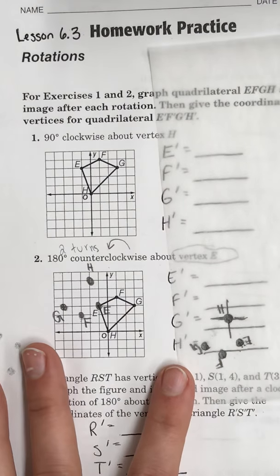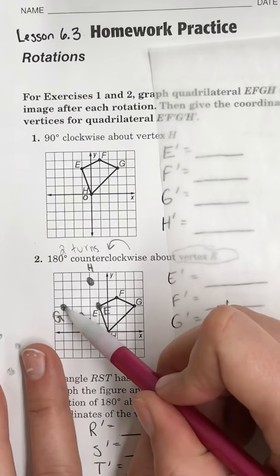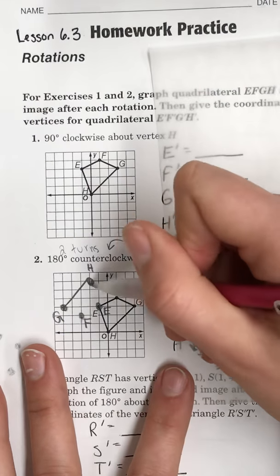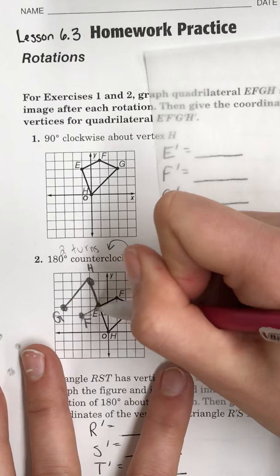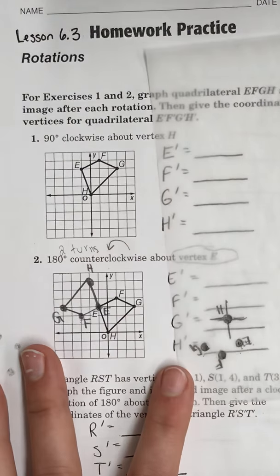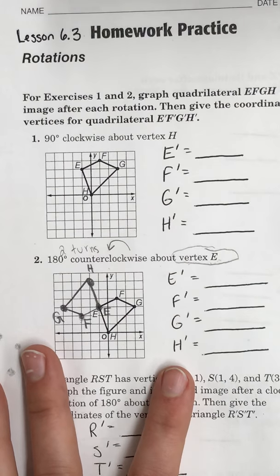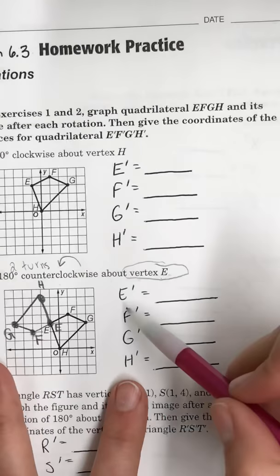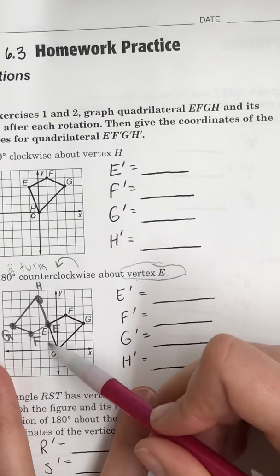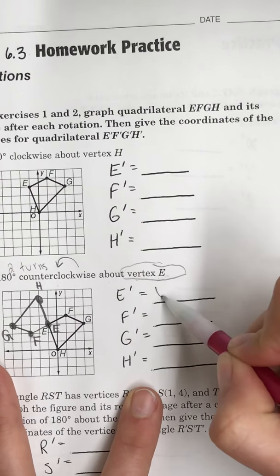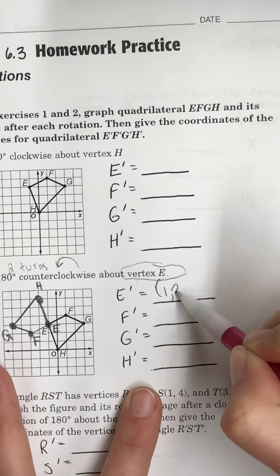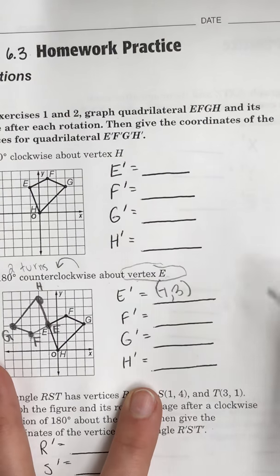Okay, make sure that you use your straight edge to connect the shape, and then the last thing that it asks you to do is to label the ordered pairs. So E prime is in the same location. I went 1 left and 3 up, so that's (-1, 3).